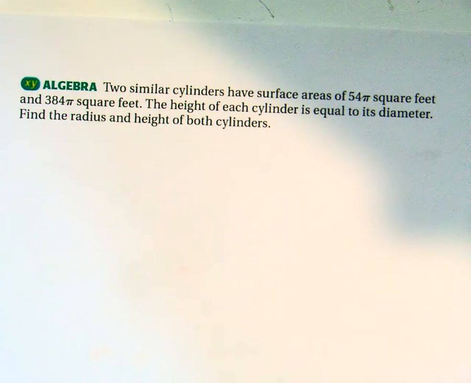Two similar cylinders have a surface area of 54 pi square feet and 384 pi square feet. The height of each cylinder is equal to its diameter. Find the radius and height of both cylinders. Pause it and do it.